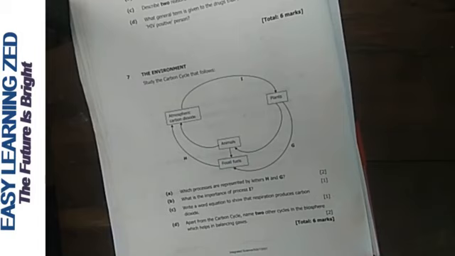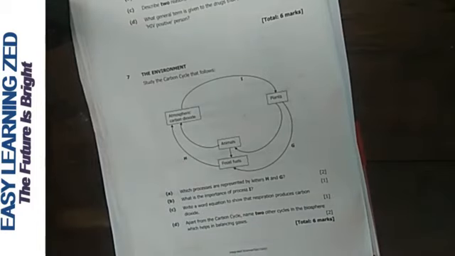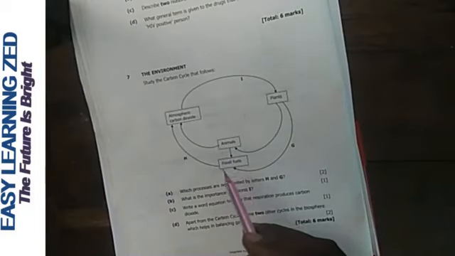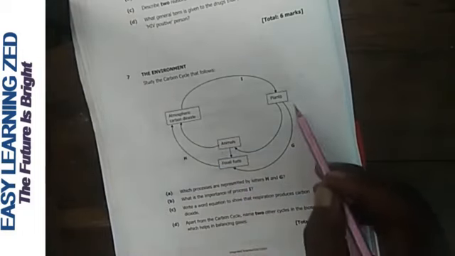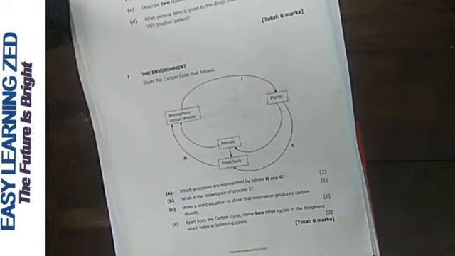So you can see atmospheric carbon dioxide there, and then what letters can we see there? We can see H, G, and I. Then we can see animal there. We can see fossil fuels. We can see G here. We can see plants. We can see I here, and then also we can see this. Okay. All right. Sorry for that.